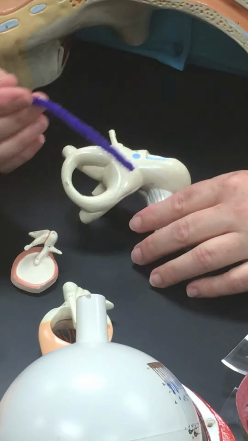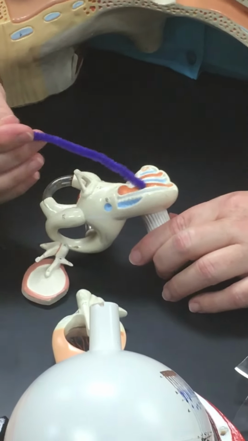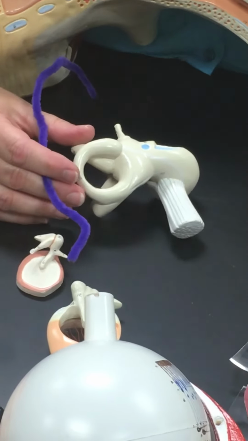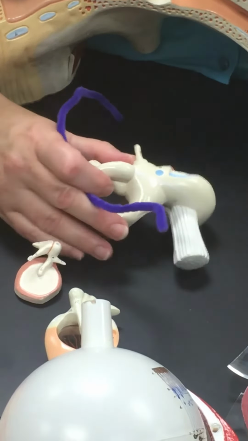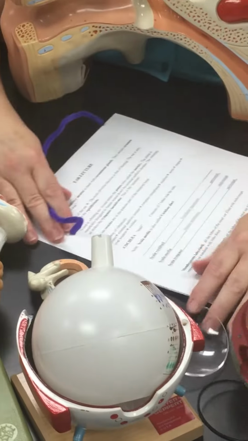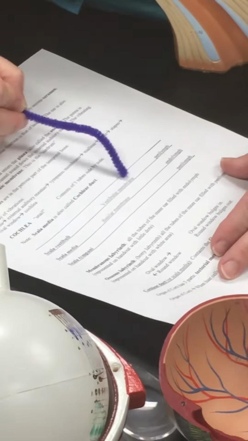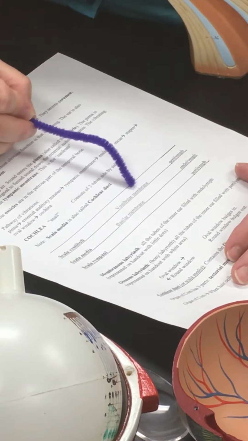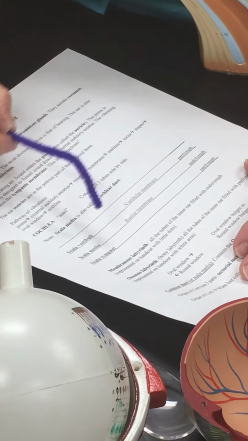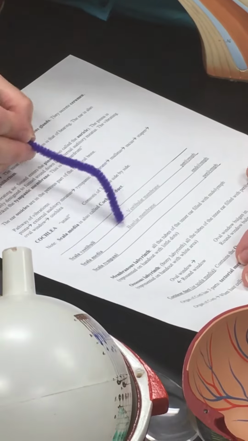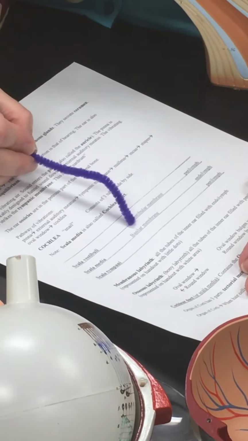Now, what is the membrane at the bottom of the orange tube? Okay, here's your vestibular membrane. You're in the vestibule, so it's vestibular membrane. The membrane at the bottom of the scala media is the basilar membrane.